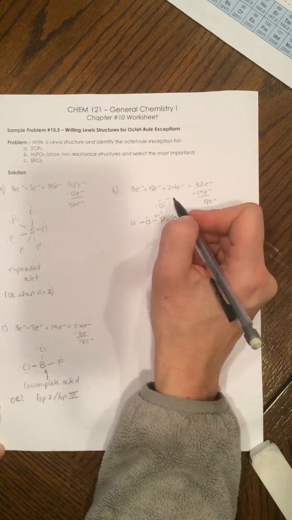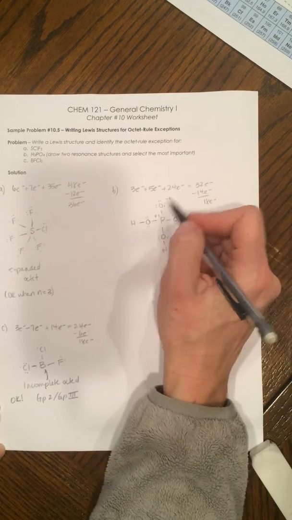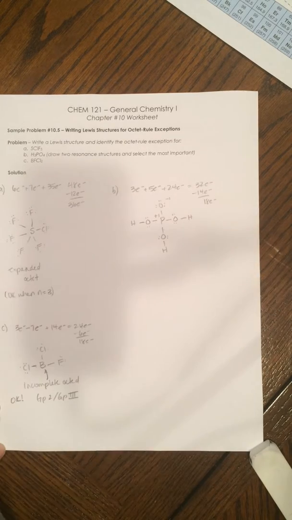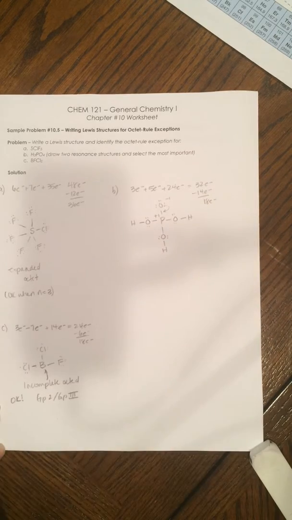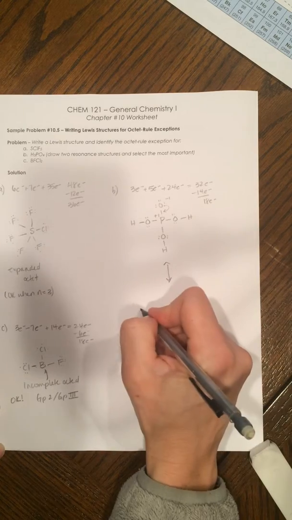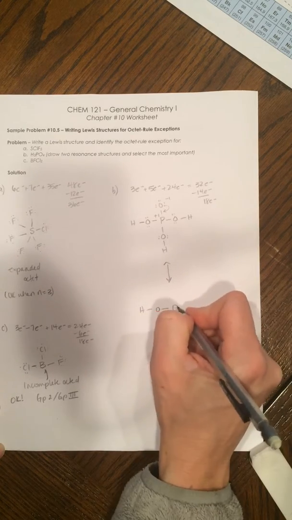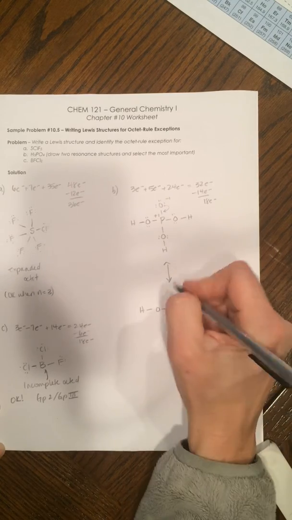Remember, sometimes we said if you have adjacent formal charges that are opposite in their charge, somebody might have a pair when they're supposed to share. So let's try moving these electrons down as a bond. Now with phosphorus, we can do that. We can have phosphorus have more than 8 electrons around it. So I'm going to draw this again as a resonance structure, as a double bond here.